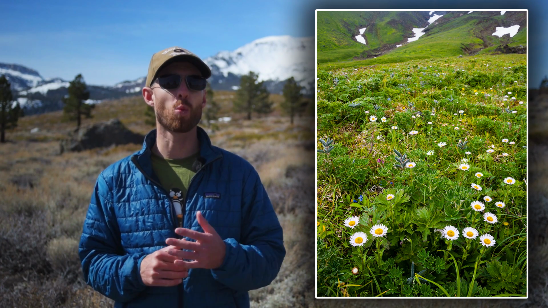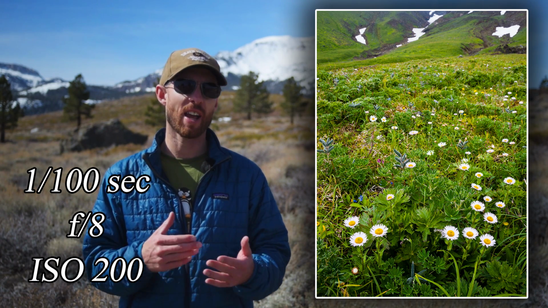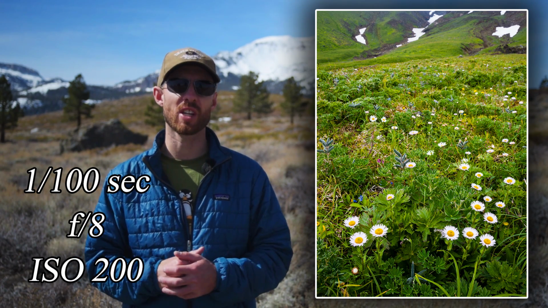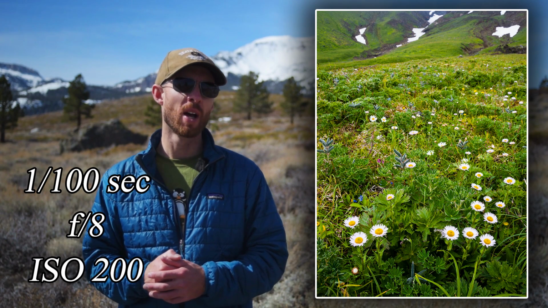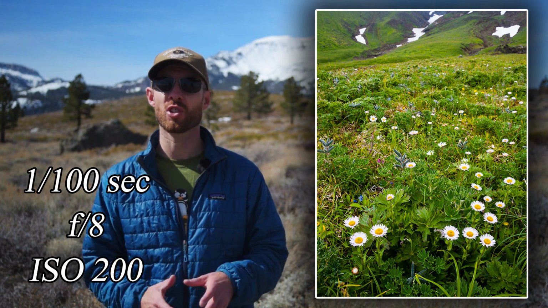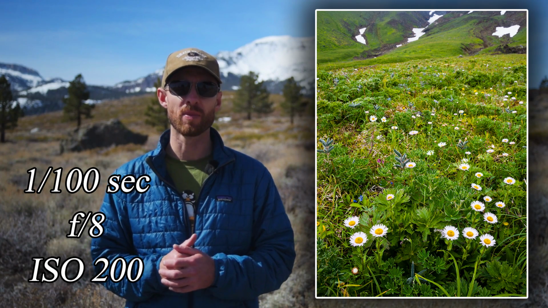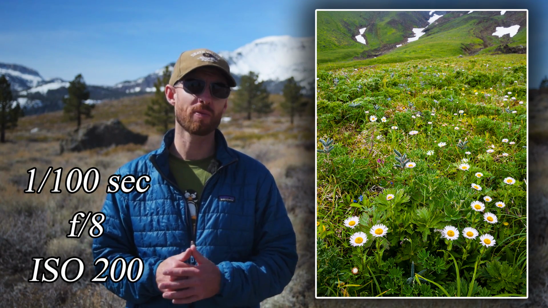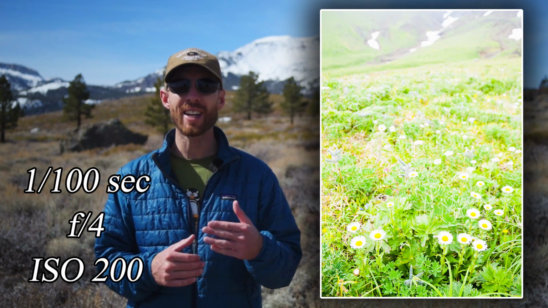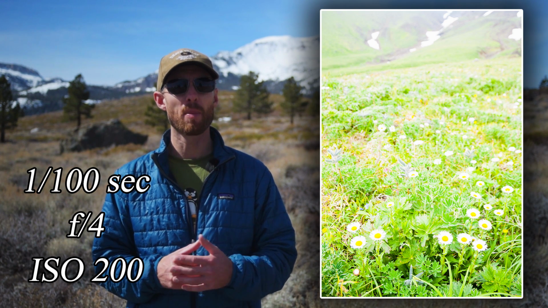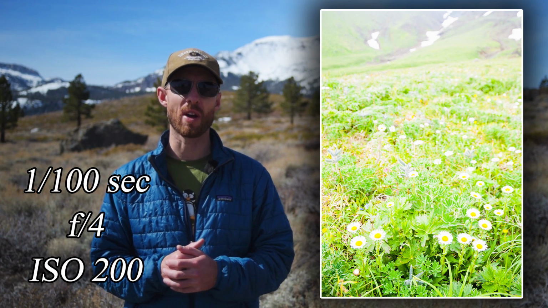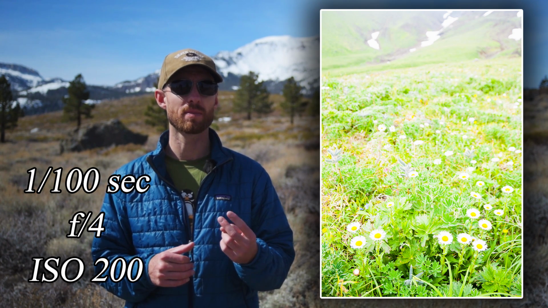Let's take a look at another example, these flowers and mountains. This photo was taken at 1/100th of a second and f8, which put most of the scene into nice, sharp focus. But say I wanted to draw more attention to just the flowers, well, I could do that by using a shallow depth of field. So if I open up my aperture from f8 to f4, I get that nice shallow depth of field, but I've also increased the exposure of my photo by 2 stops.